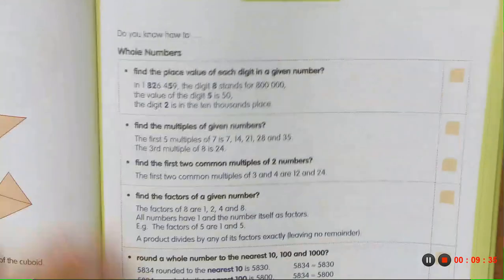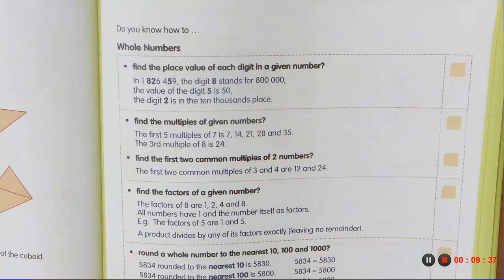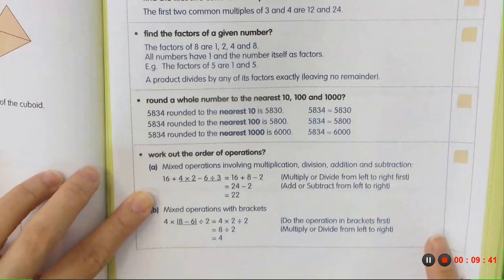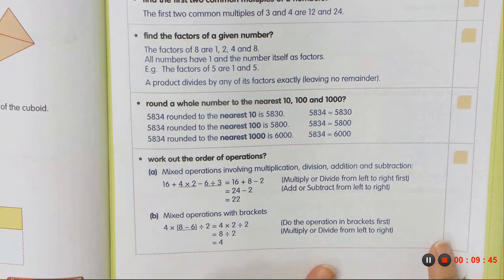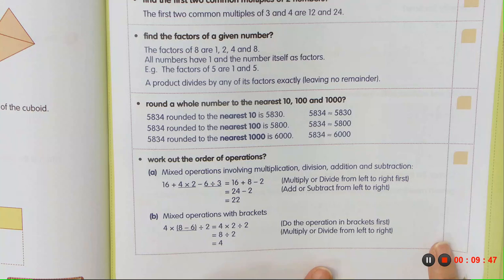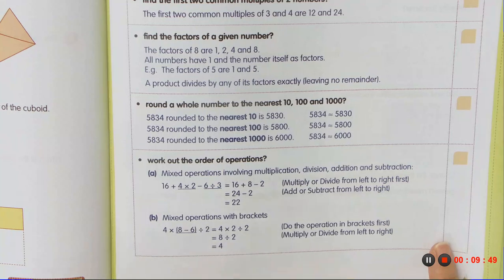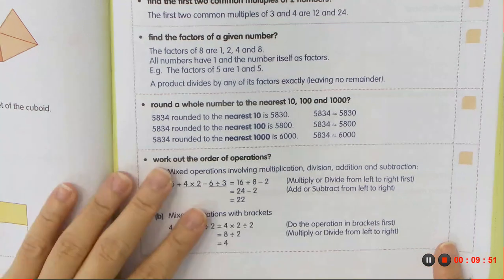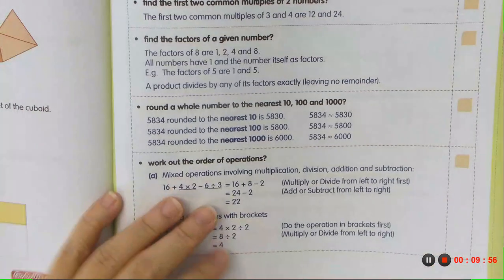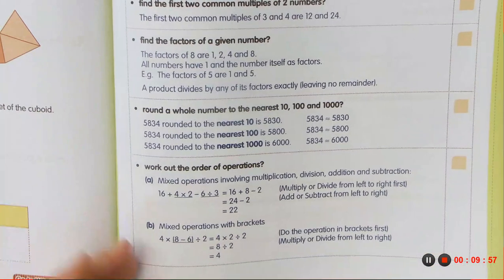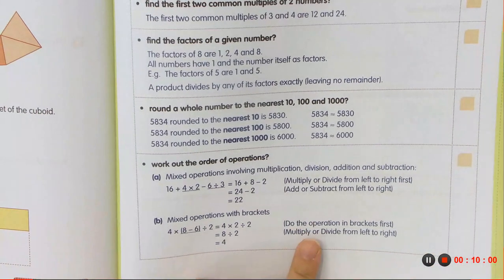From the chapter of whole numbers, it includes tips for how to do order of operations. Remember what's the clue for order of operations? PEMDAS. You remember that day we talked about the naughty elephant. Even those things are highlighted here as well.